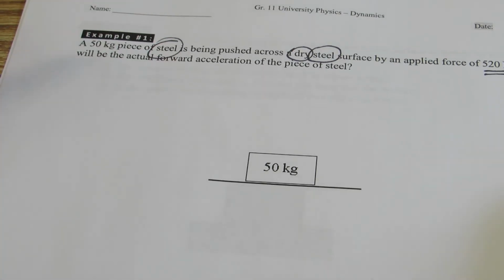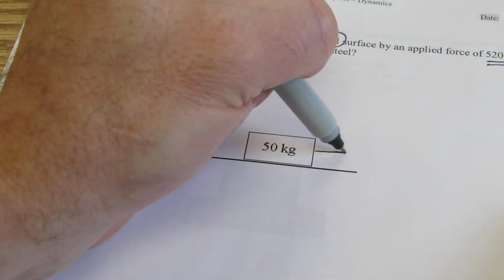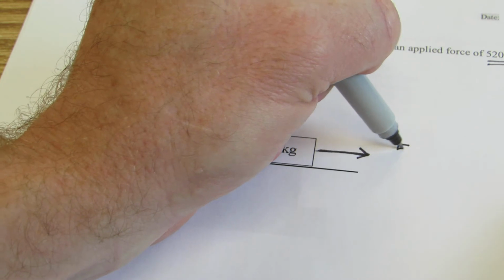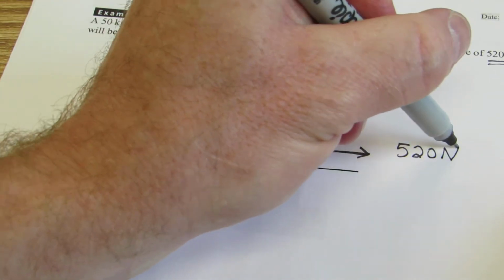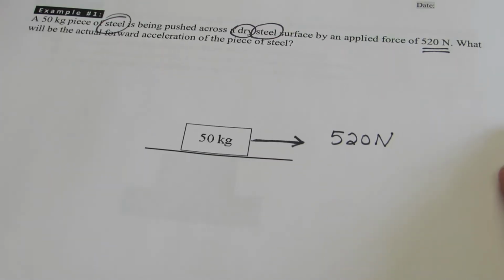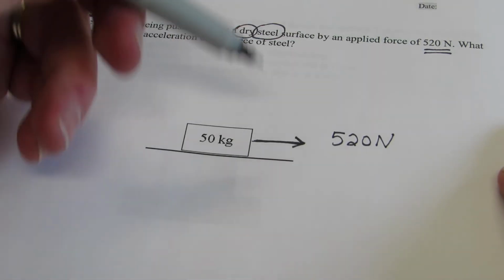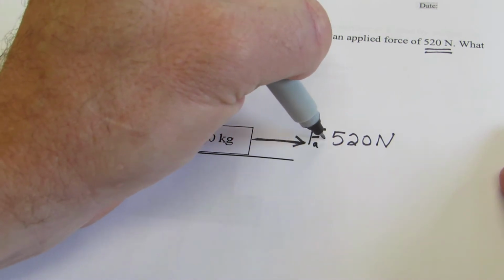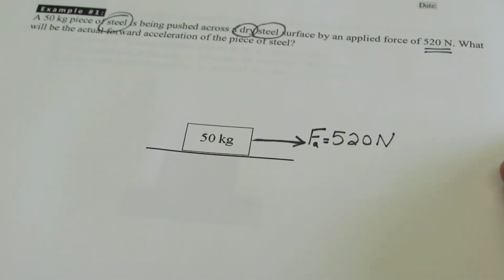Alright, so if I go to the diagram, here's what I'm going to label right away. There's a force forward of 520, but I don't want to leave that as just a number on the page. We want to identify that because that's not the overall net force. That's just the applied force. So that's the forward push due to muscle power or engine power.